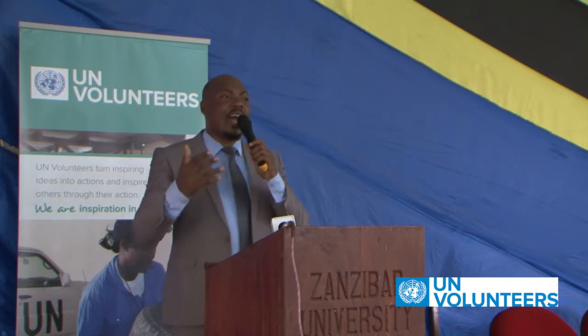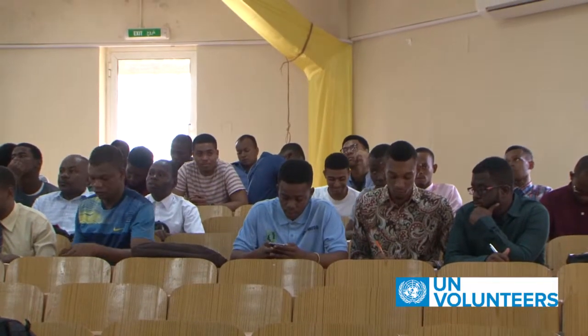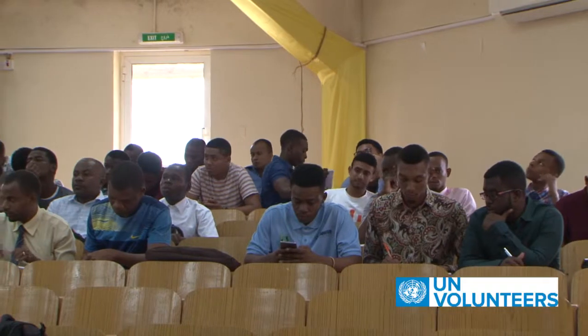Therefore, you have a space to serve with us, but what you need to do is apply to serve as a UN volunteer. We shall recognize you as a UN volunteer, and we shall keep giving you assignments from different UN organizations, and you'll be able to deliver those tasks and responsibilities remotely using your internet.